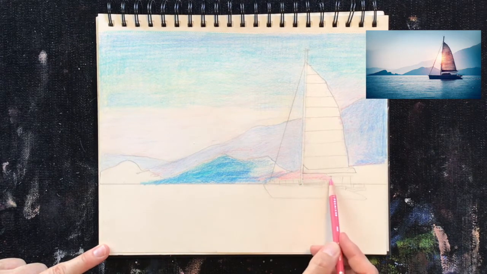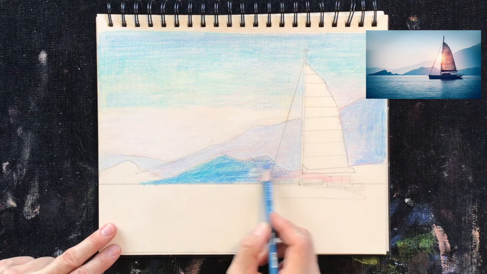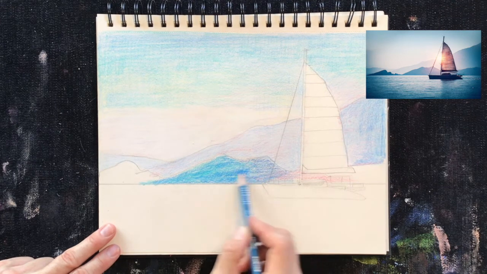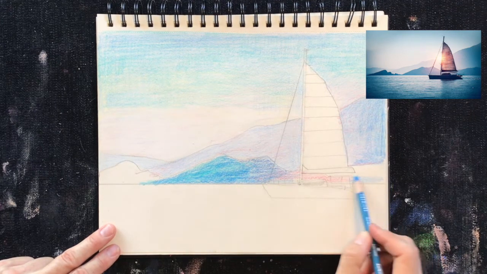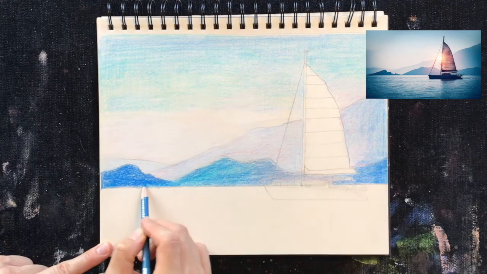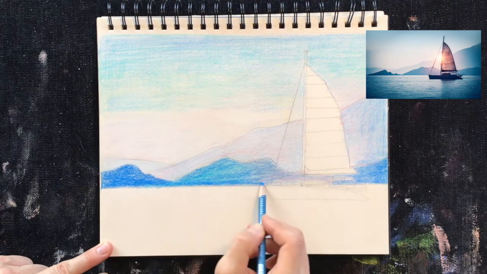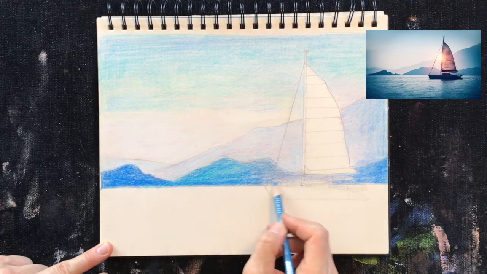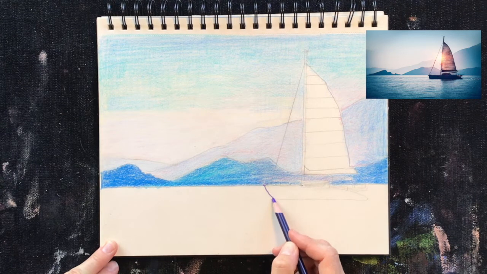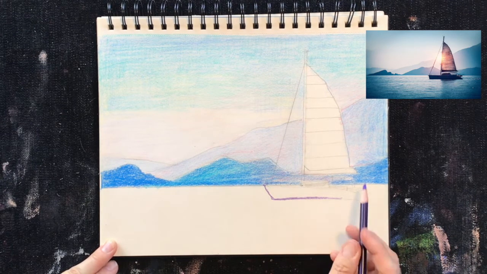I'm also looking at the photo as a guide to what value, how light or dark my colors need to be. So in the photo, those hills that are a little closer to the sailboat are darker. So I'm going to press down harder on my pencil and I'm going to use more color.